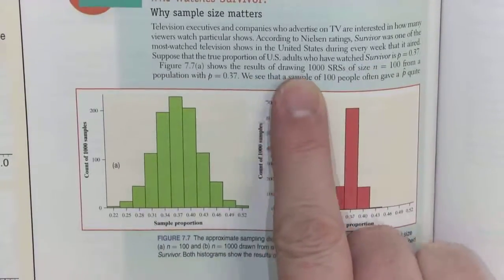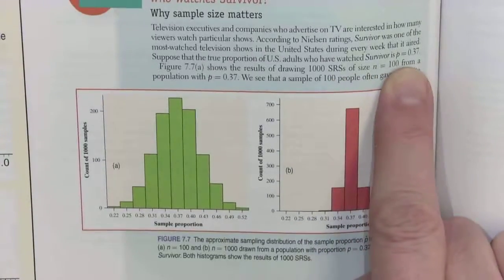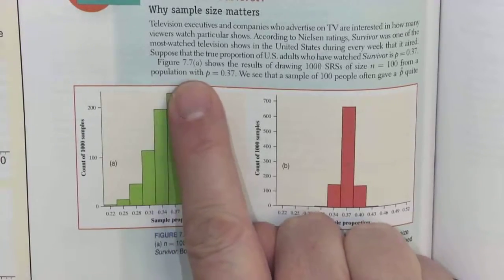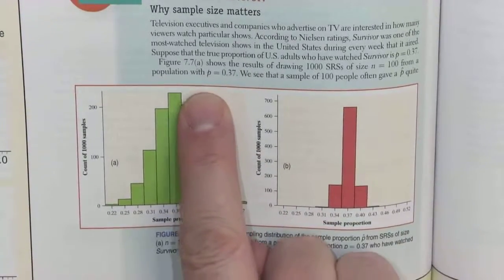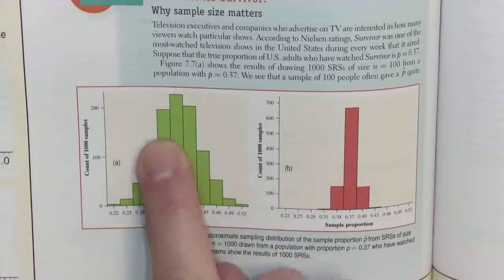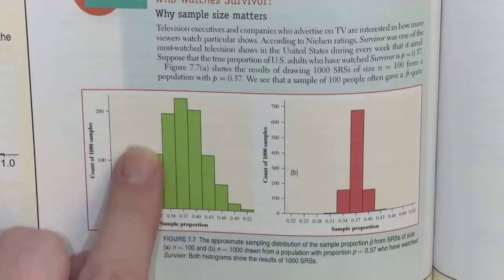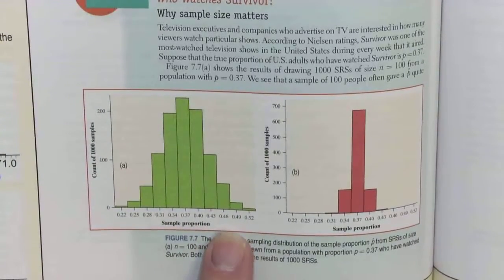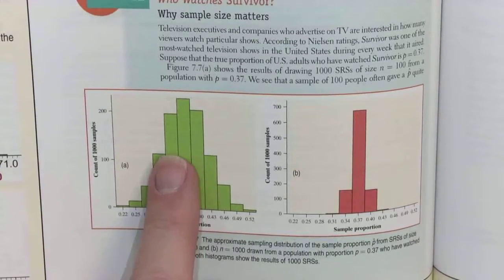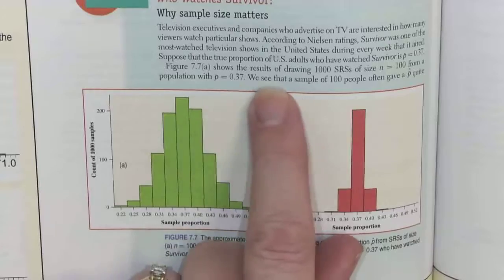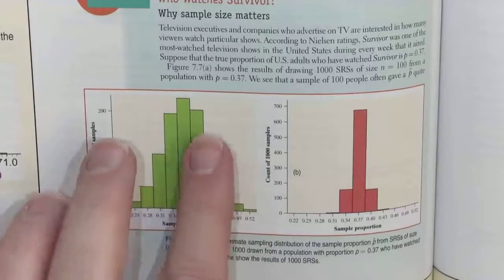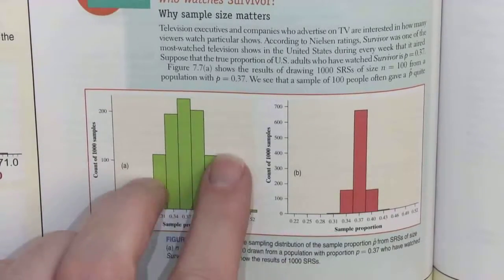Suppose that the true proportion of U.S. adults who have watched Survivor is 0.37. Figure 7.7 shows the results of drawing 1,000 simple random samples of 100. So here, this is the results with all these proportions of 1,000 samples, but each one of these is out of 100 people. And the actual proportion is still 0.37.